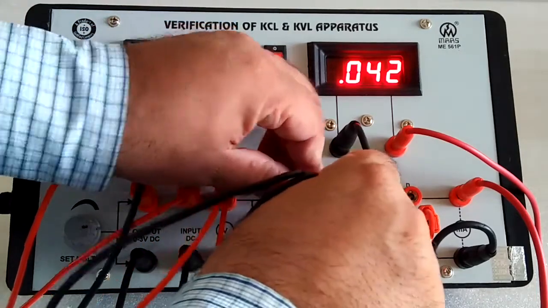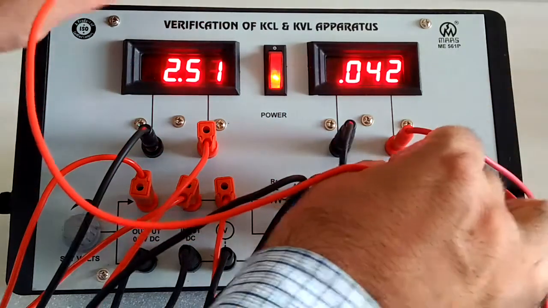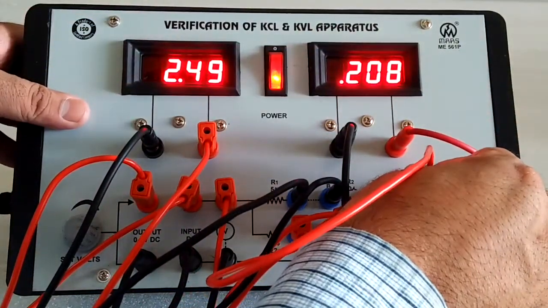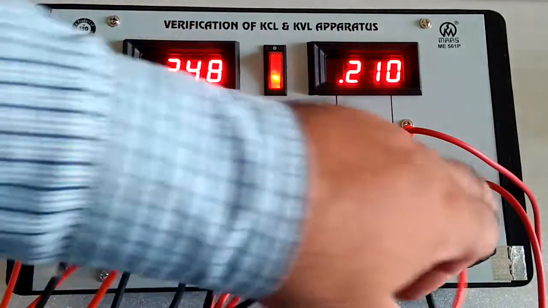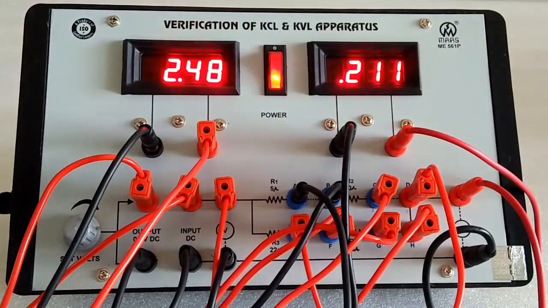Now connect both the circuits, the above branch and the lower branch. Then it is the sum of both currents I1 and I2. Hence, the current law is proved.